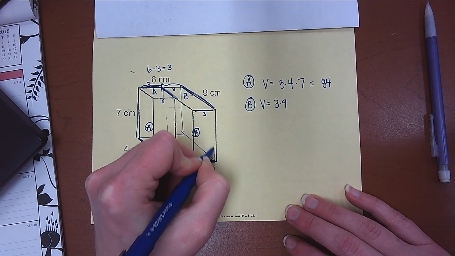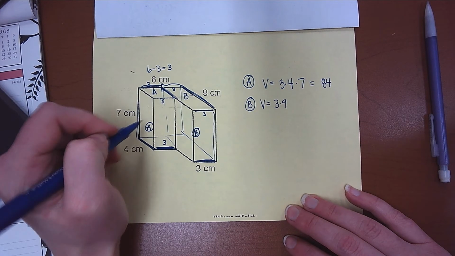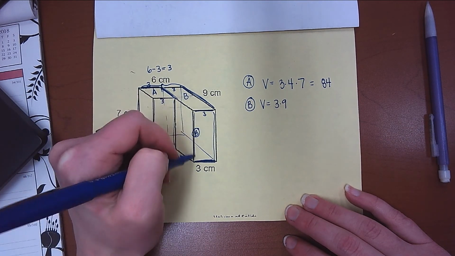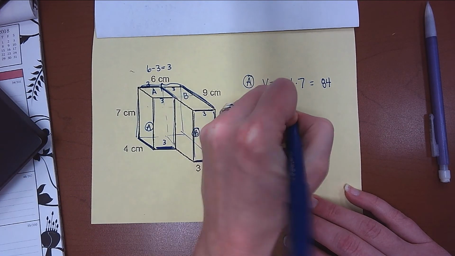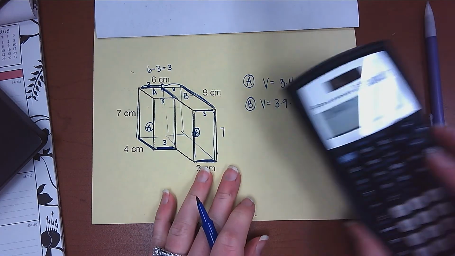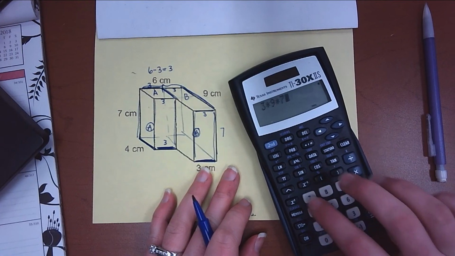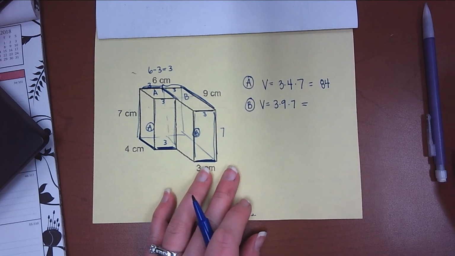The height of this one is the same height as before. All of these lines are parallel, so these are all 7s. So times 7. 3 times 9 times 7 gives me 189.